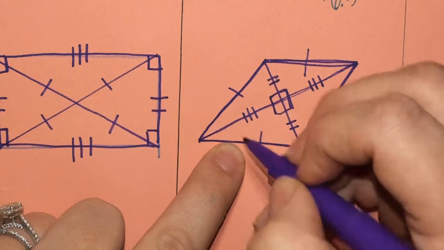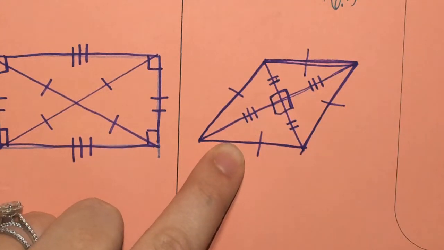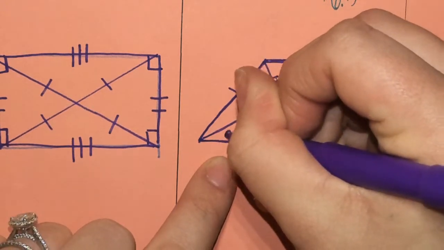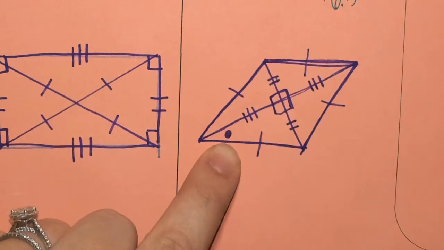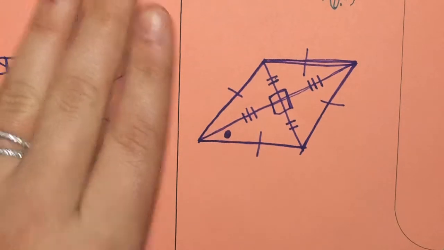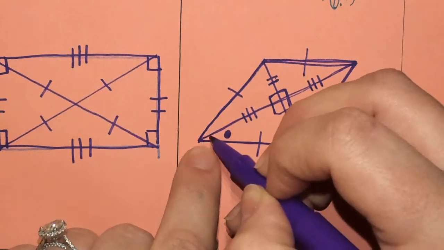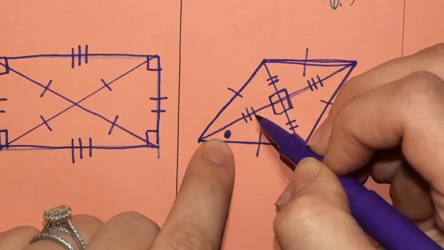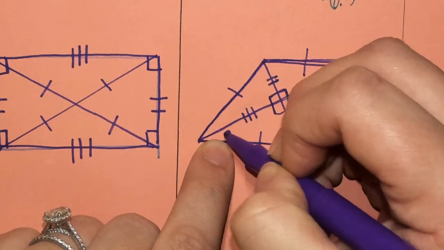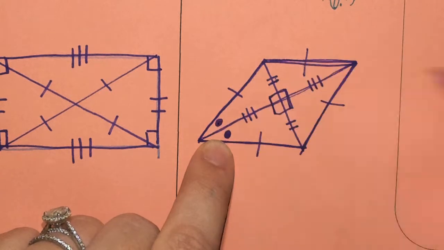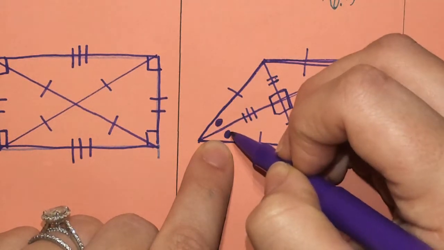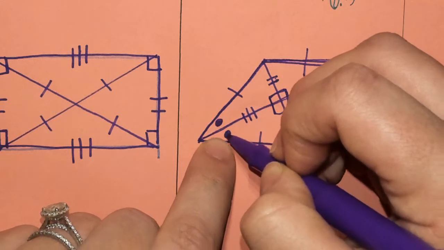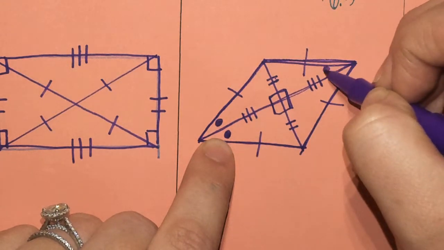So I'm going to use, instead of rainbows and dashes, because it kind of gets crazy sometimes, let's put a circle. One property of a rhombus is that each diagonal bisects every angle. If it bisects, it means it cuts in half. So this angle is the same as this angle. Alternate interior tells us that this angle is the same as this angle.